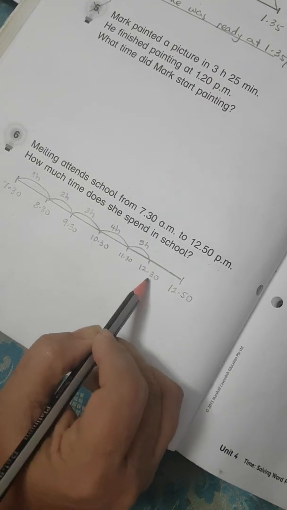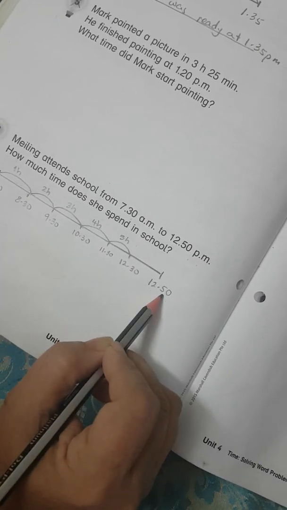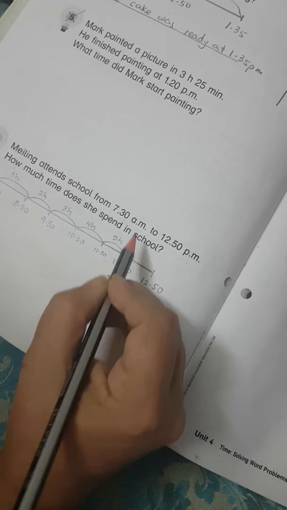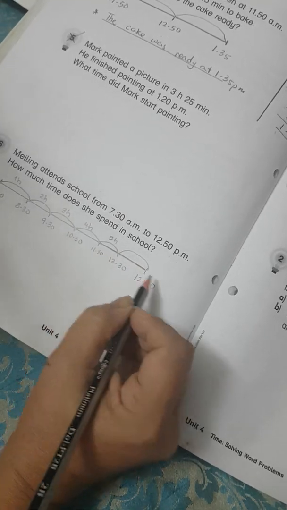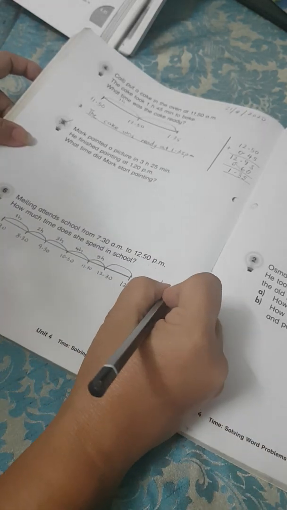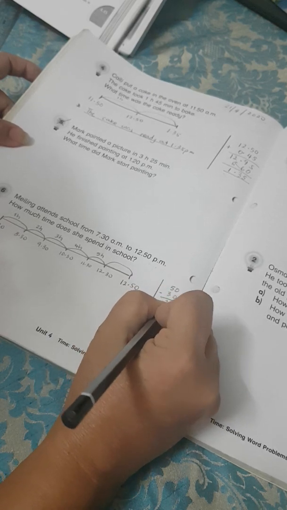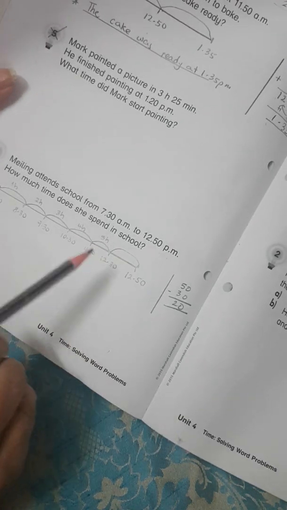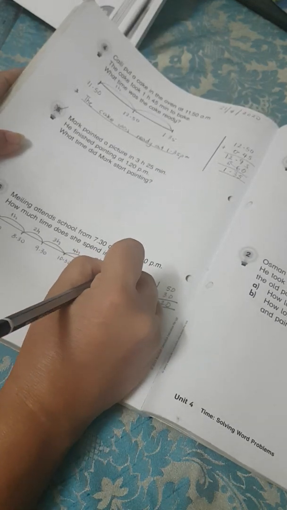Alright. Now from 12:30 up till 12:50, how many minutes? From 12:30 until 12:50, how many minutes? Now if you can't do it in your head, you can minus. On the side, you can draw a working column and you can minus 50 minus 30 is 20 minutes. Alright? So from 12:30 up till 12:50, it is 20 minutes.